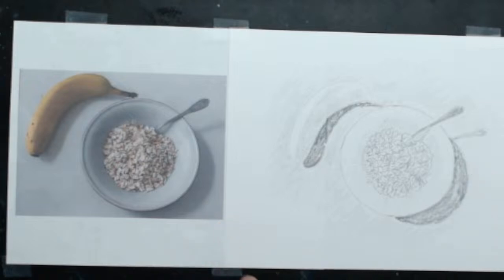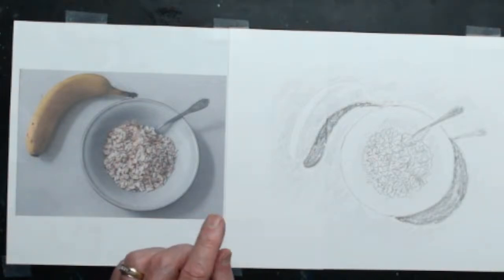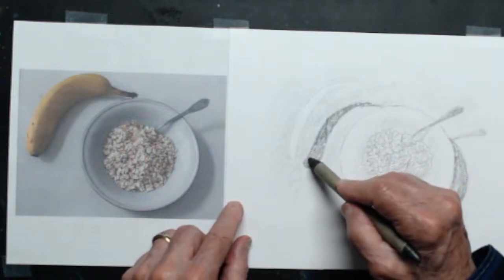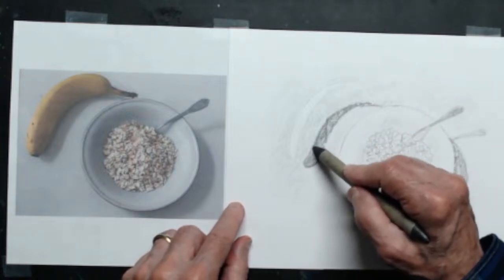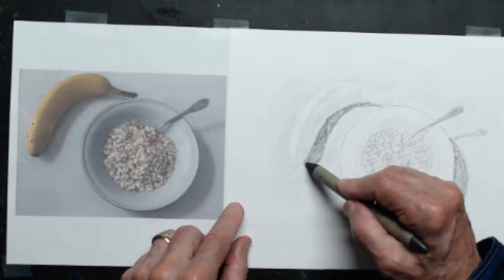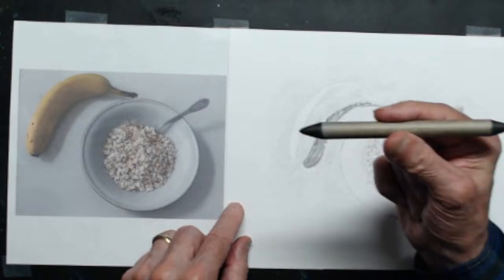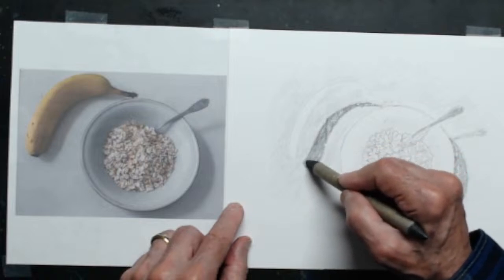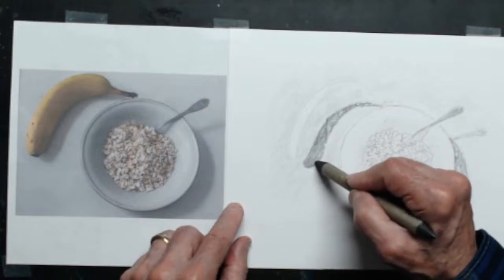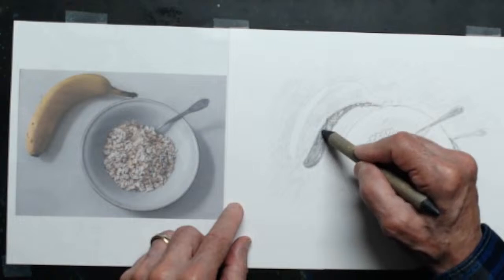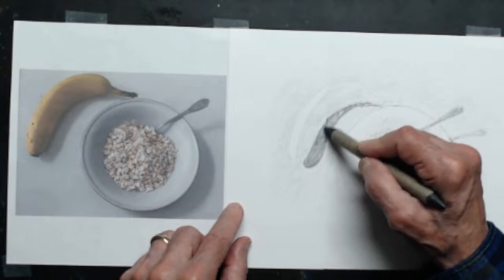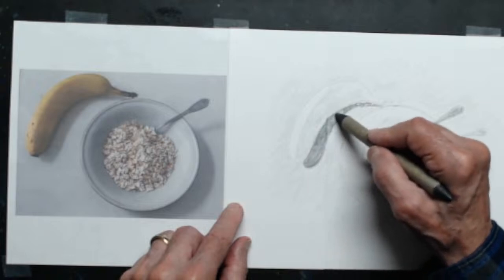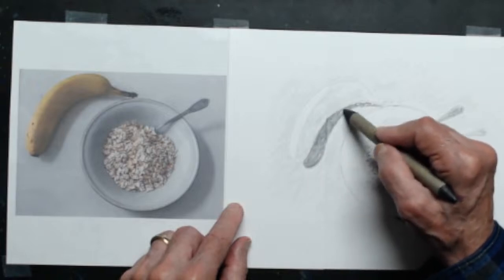All right, now I'm going to start blending. I'm going to take my blending stump, and I'm going to hit the dark spots first. I'll go in over here. Now what the blending stump does, it smooths out the pencil lines. So this is a large blending stump. I've had this for a long time, and the longer you use it, the better it gets, because it gets graphite on the edges of it, so it already has some graphite on the stump itself.